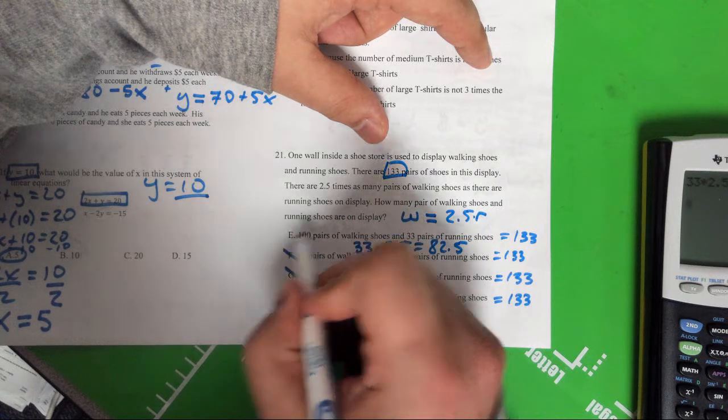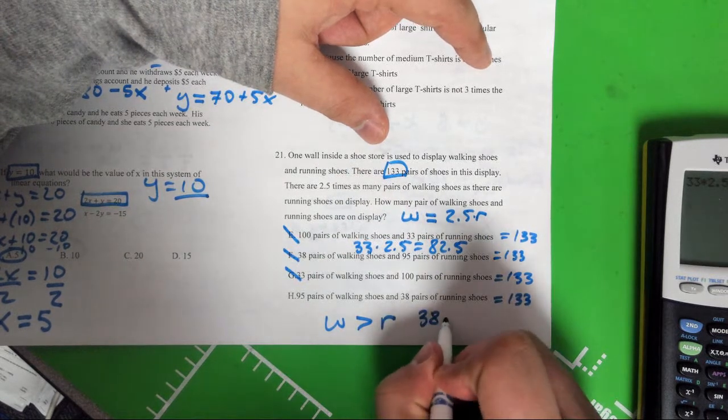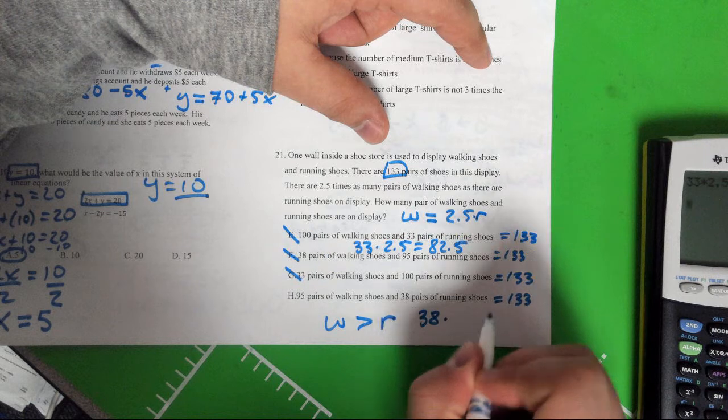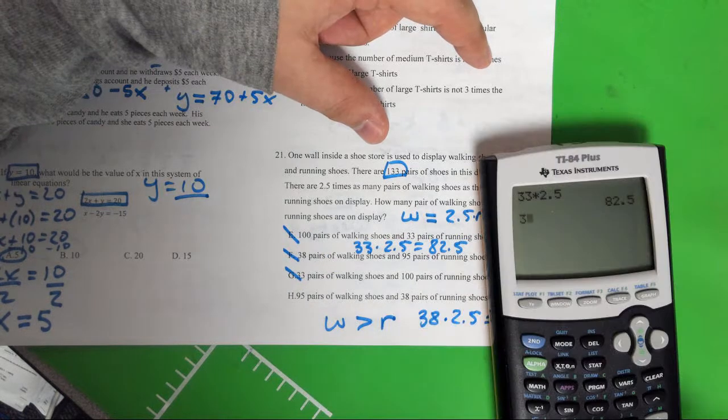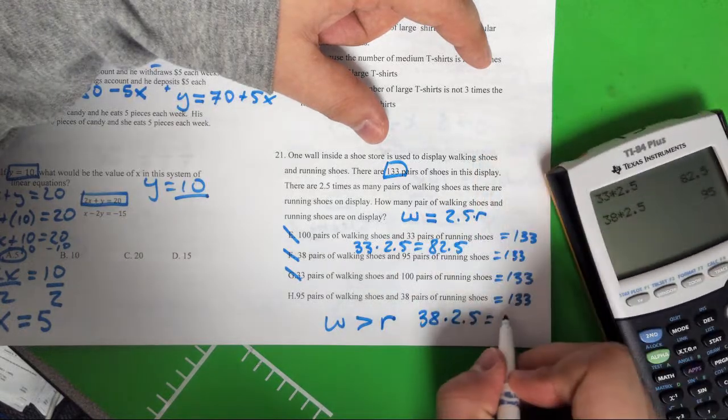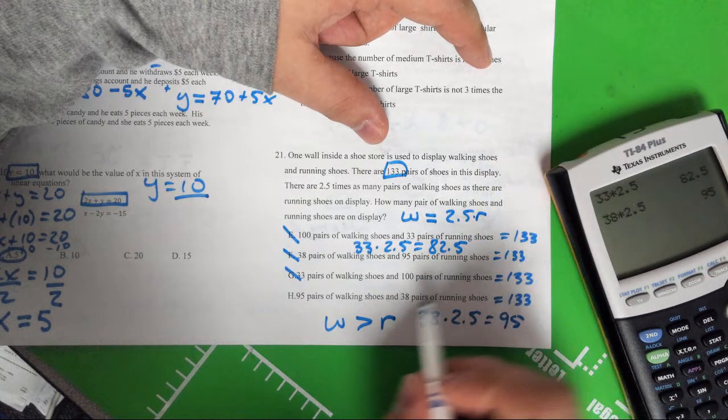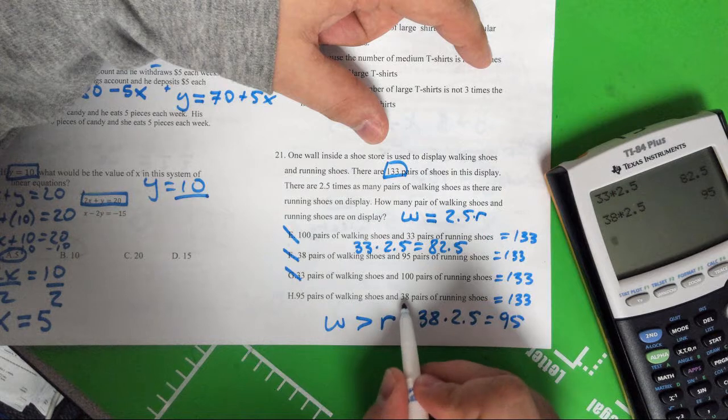Let's make sure of this one. So 38 this time times my 2.5 equals 95. So this one's getting 95. 38, 95. So there we go.